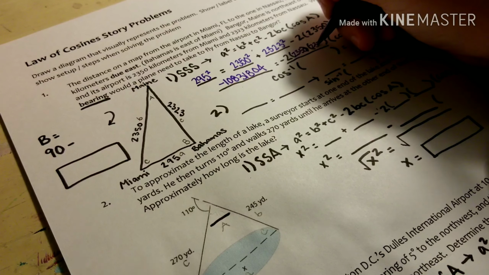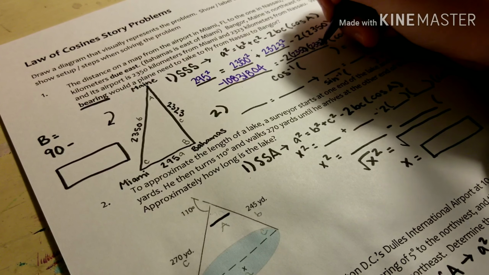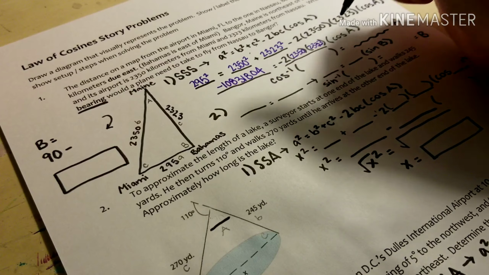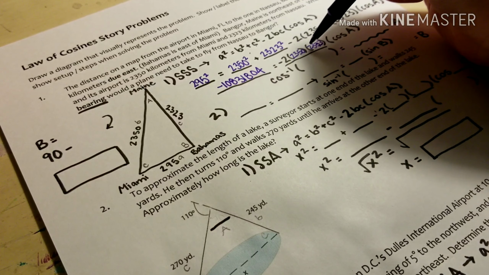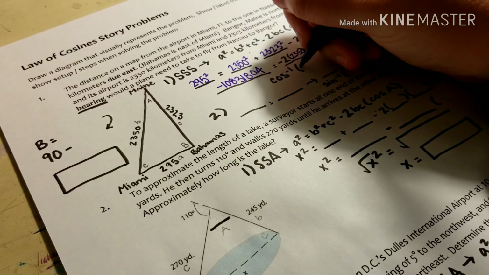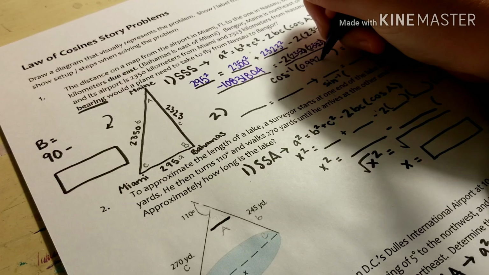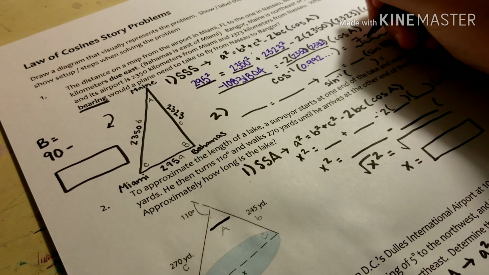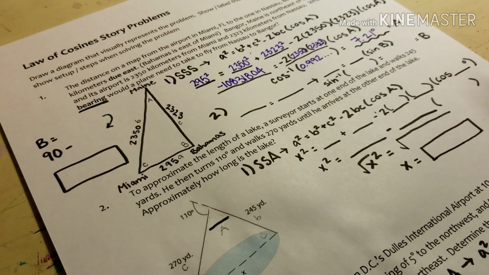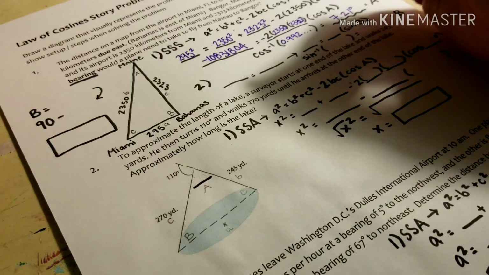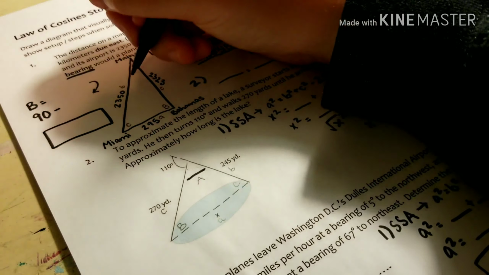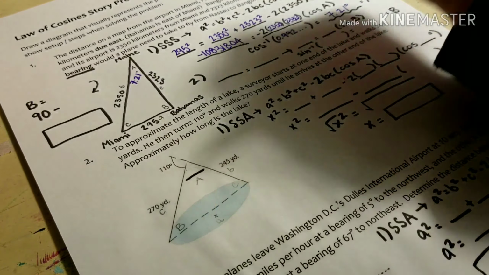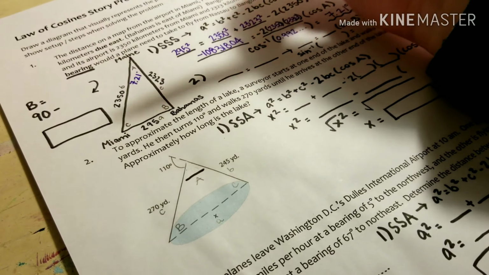So basically what this all simplifies down to is you can use the inverse of cosine. Once you divide these numbers over here, you get 0.992, and it goes on a little ways. But when you put that in your calculator, you get the angle 7 degrees, or 7.21 degrees. And then that angle corresponds with A.